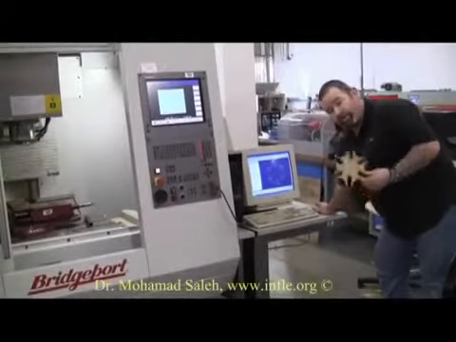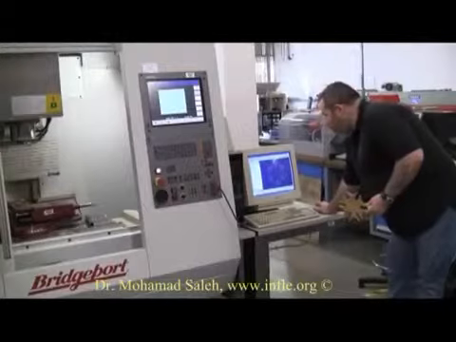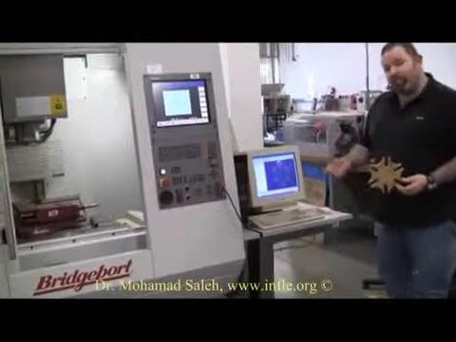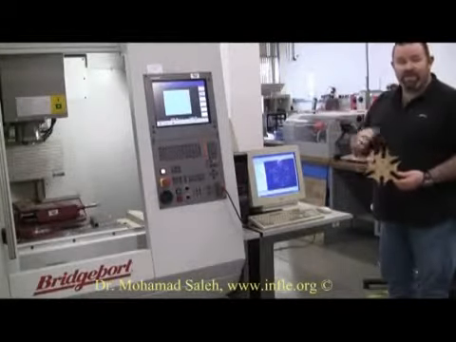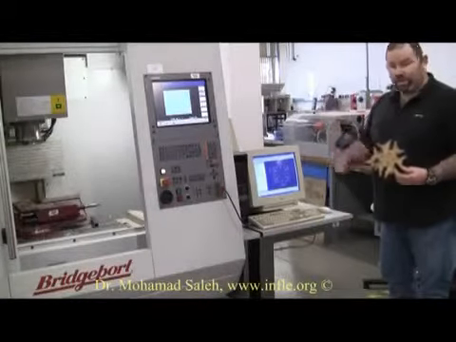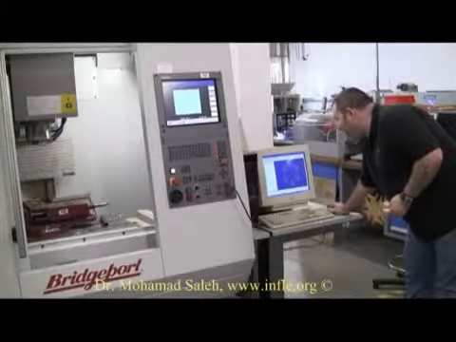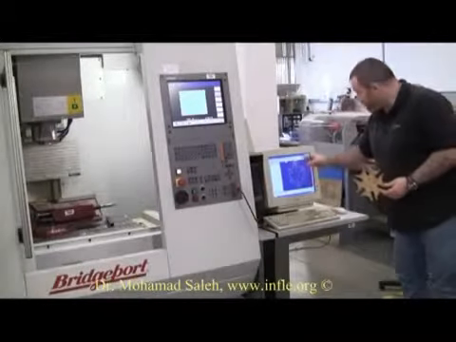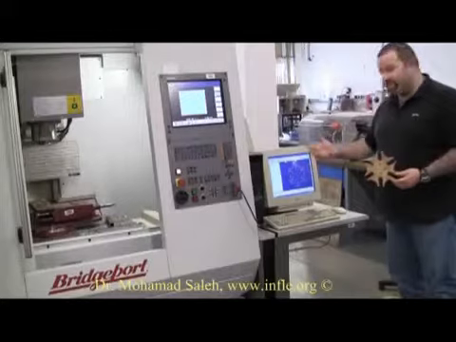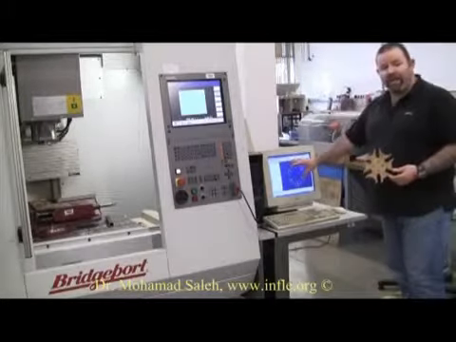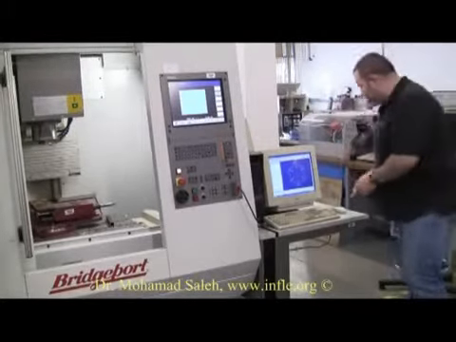Once you've created all your tool paths, you can set in the type of cutter you're going to use, speeds, feeds, lubricants, and so forth. So when you have actually designed your part, set in all your dimensions and feeds and speeds, you can simulate it in AlphaCam before you actually physically go to the machine.